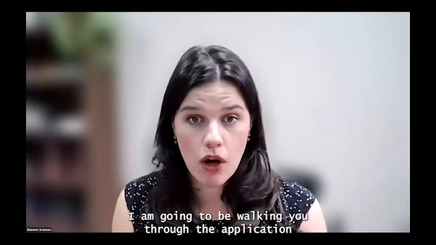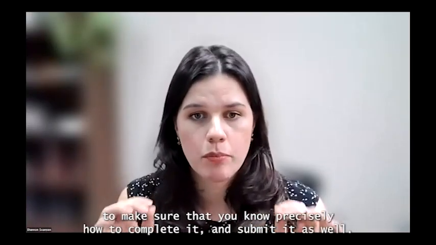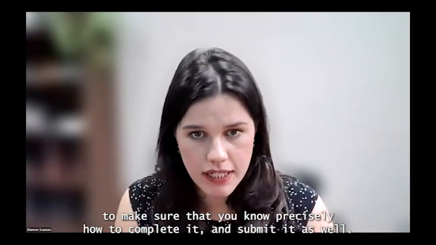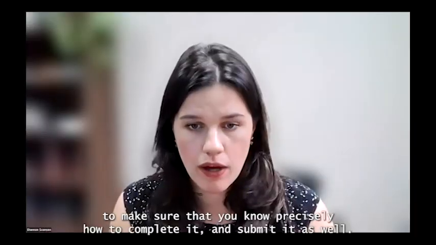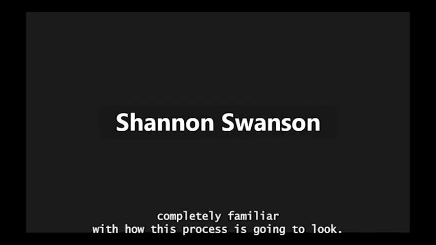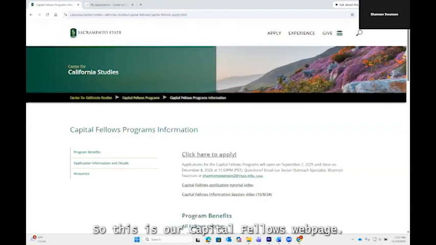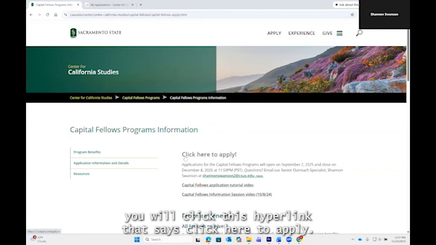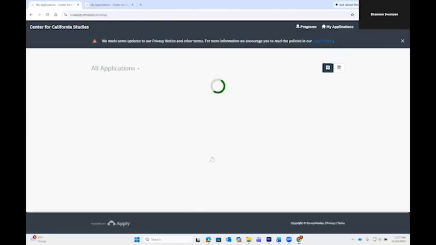I am going to be walking you through the application to make sure that you know precisely how to complete it and submit it as well. So with that, I am going to share my screen and make sure that you are completely familiar with how this process is going to look. So this is our Capital Fellows webpage. And to reach our SurveyMonkey apply account, you will click this hyperlink that says click here to apply.